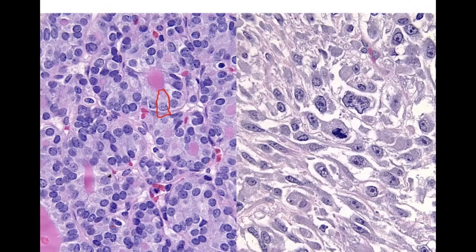Now, on the right, what I've exhibited here is something called anaplastic carcinoma of the thyroid. When you look at this tumor, you can tell that clearly it's not making any nice round spaces with colloid in the middle.